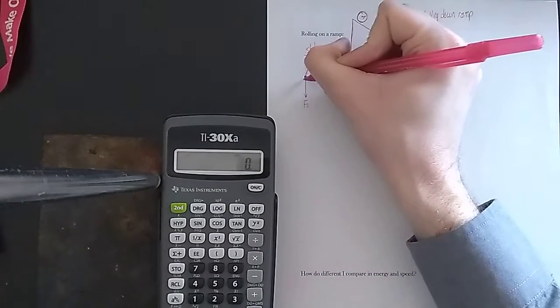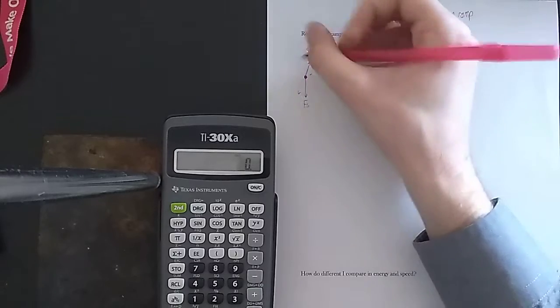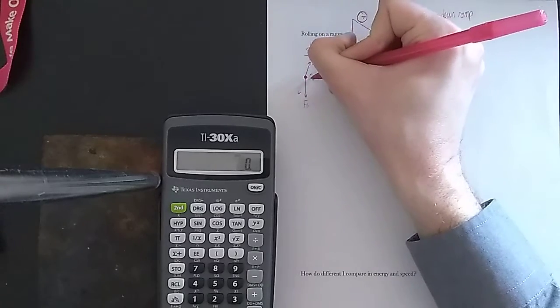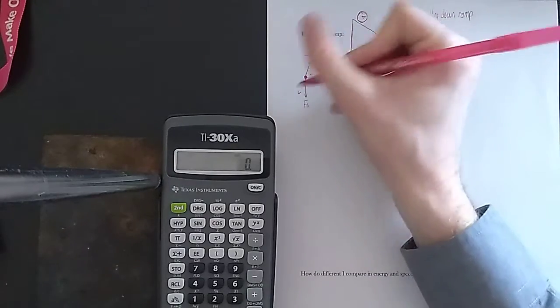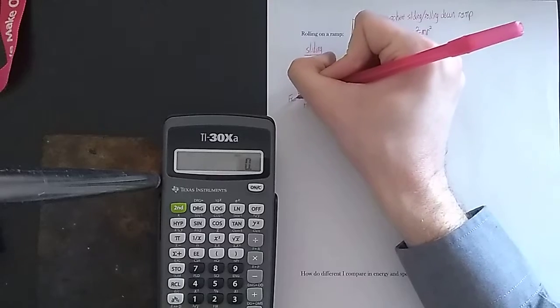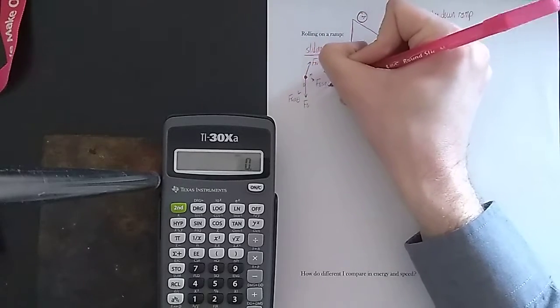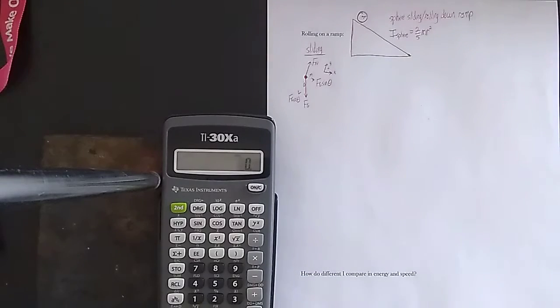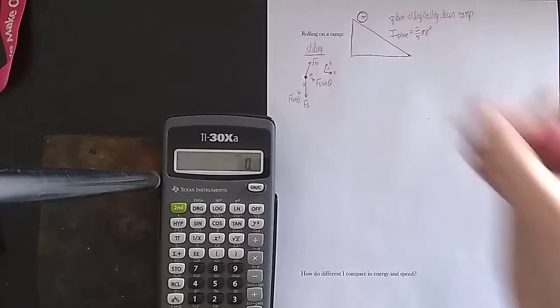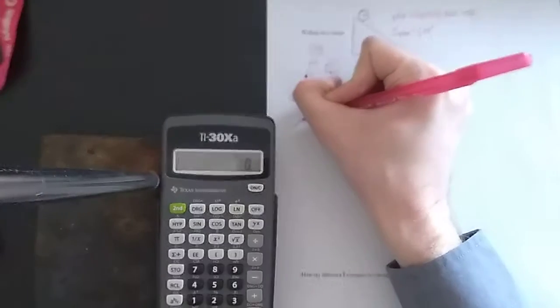If that's the case, then we break this up into components. Here's theta, Fg cosine theta, and Fg sine theta. The net force equations will look like this.